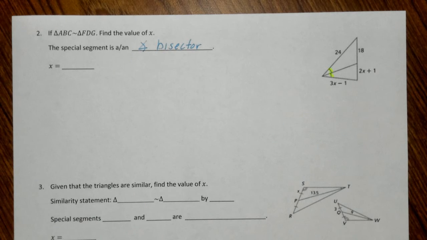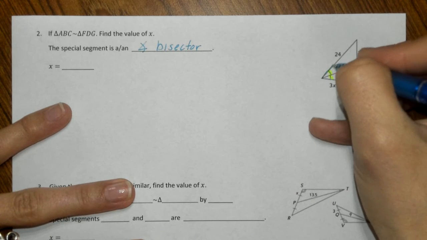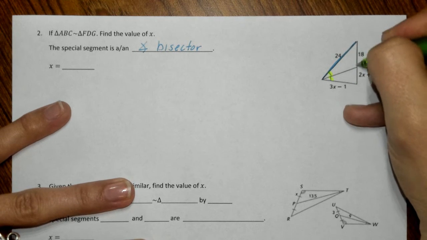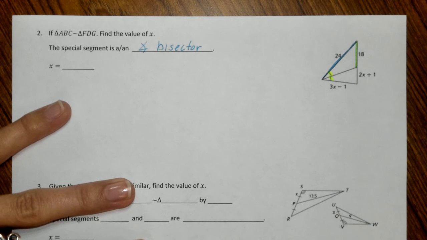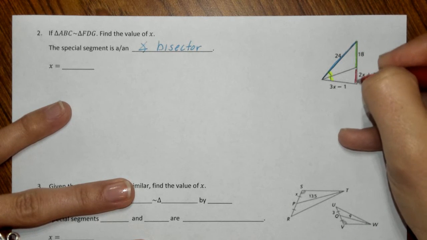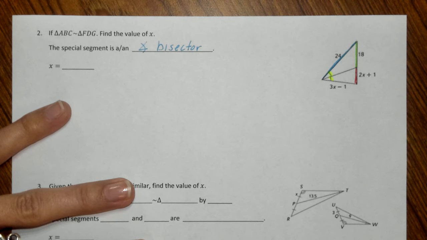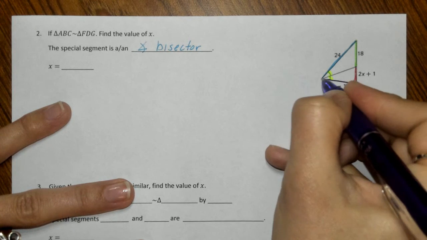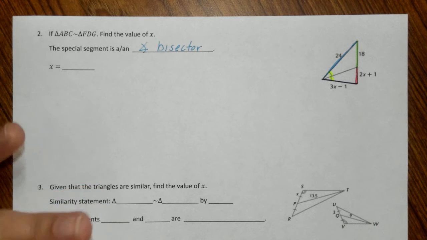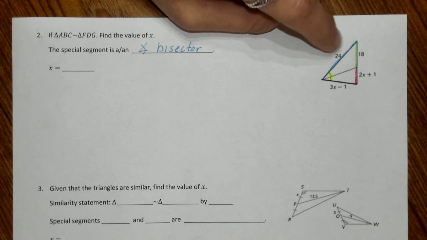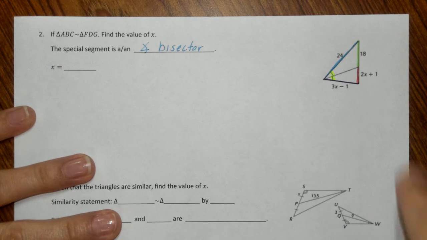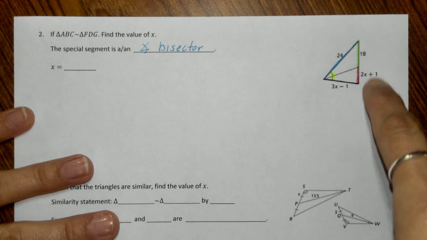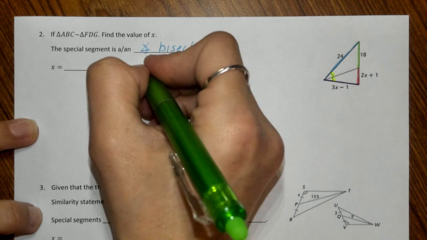So the first thing I'm going to do is use my colors to label the 24 with one color. I'm going to label my 18 with another color. Here, my 2x plus 1 with a third color. And then my 3x minus 1 with a fourth color. So how I'm going to set this up is I'm going to do the 24. I'll do it exactly like what we had in the notes. I'm going to do my 18 over my 2x plus 1. So we have our part over our part. So 18.